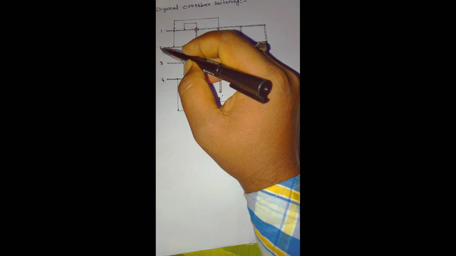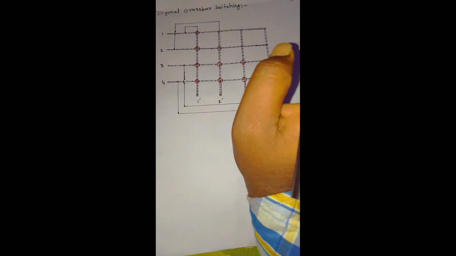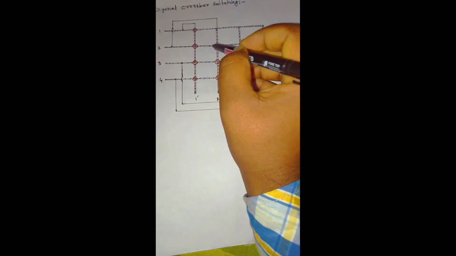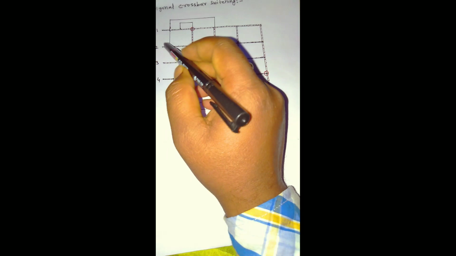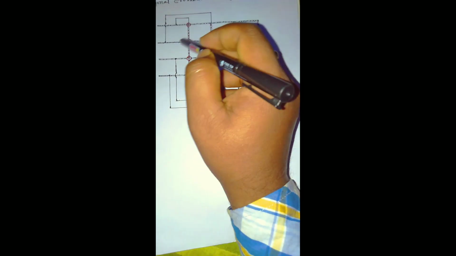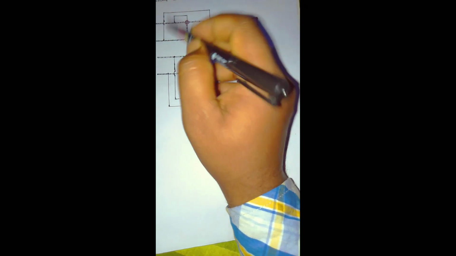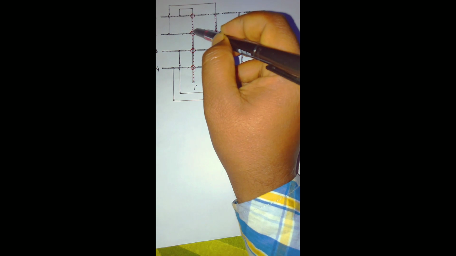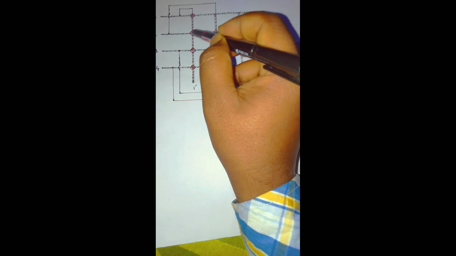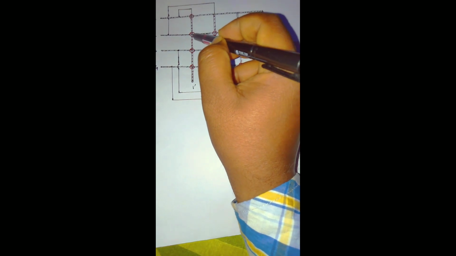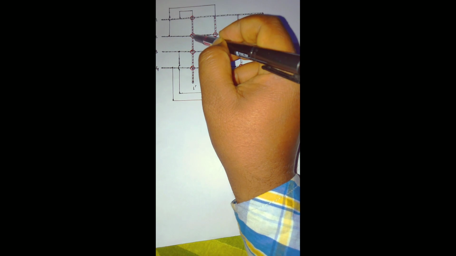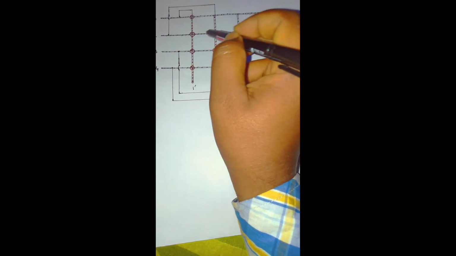But what will be the case if subscriber number 2 wants to communicate? If subscriber number 2 wants to communicate, we will use these two dashed paths. That means from 1 to 2 in this way, 2 to 1 is also in this way. But if it is 2 to 3, then first this point will get energized. Is it this point? Not necessarily this point.